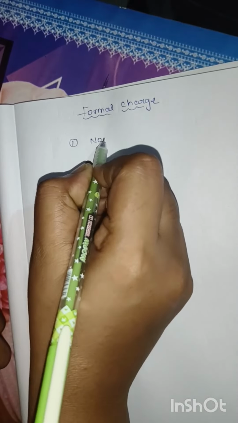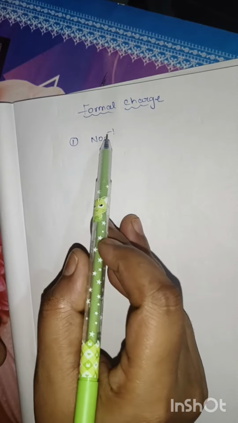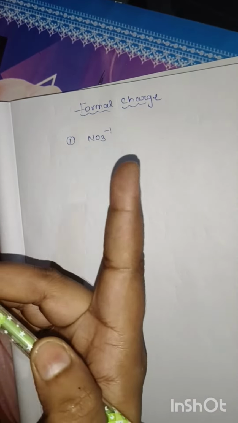Now we are going to explain about the formal charge, and I am taking the molecule NO3 minus 1. So how to draw the Lewis dot structure and where we have to put this charge on the molecule. So let us explain. In the previous class I already explained about the Lewis dot structure.